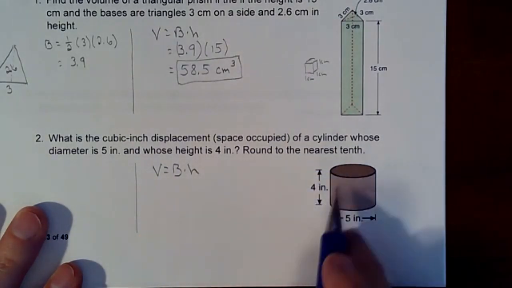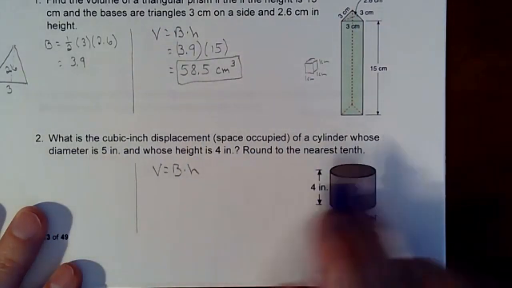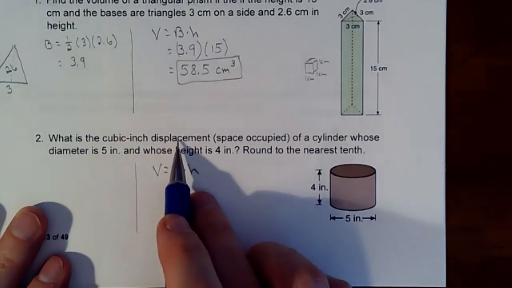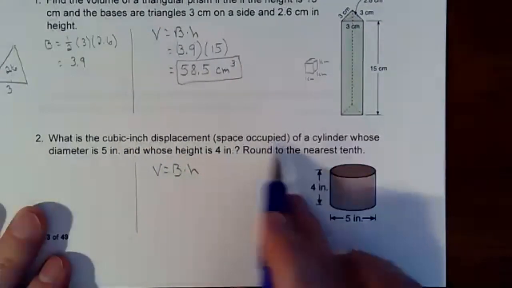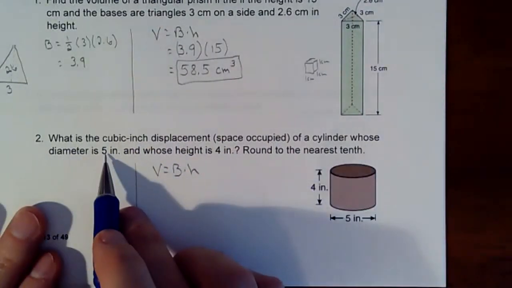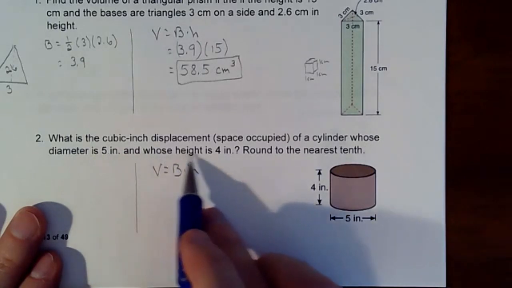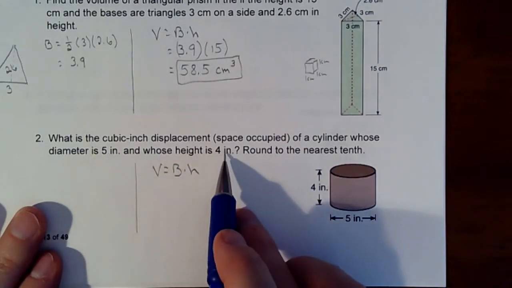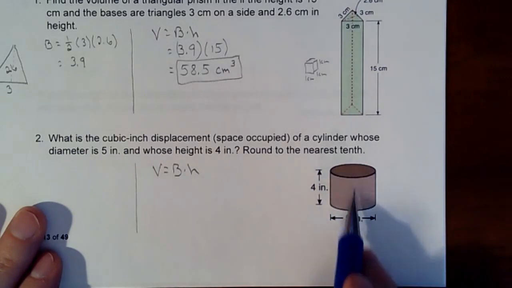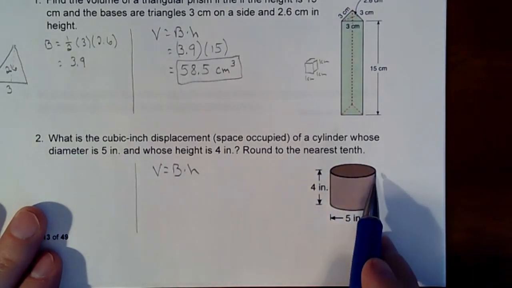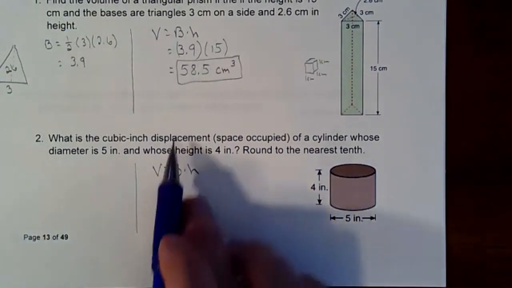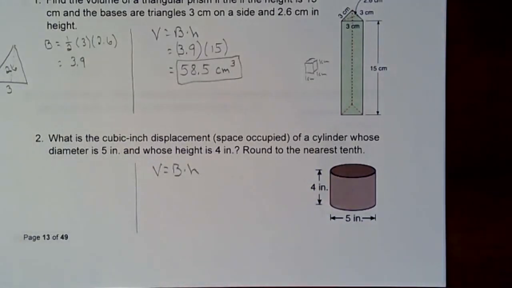So good thing they gave us a picture. It says, what is the cubic inch displacement, space occupied, of a cylinder whose diameter is 5 inches and whose height is 4 inches? So here's our picture. If we drop that in water, it's going to take up a certain amount of space. That's the displacement they're talking about. We're trying to figure out how much space it is taking up.